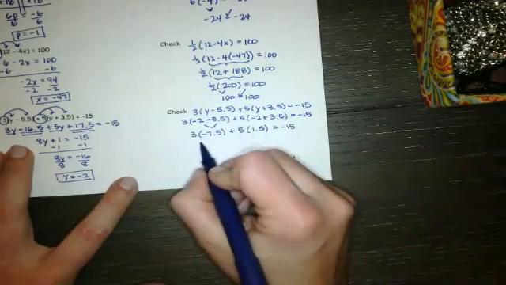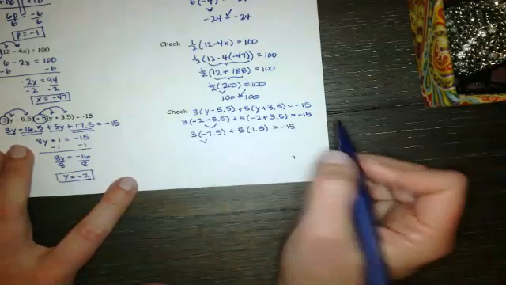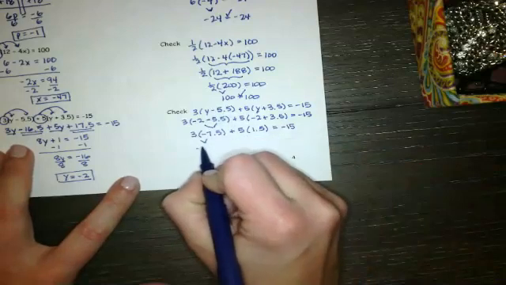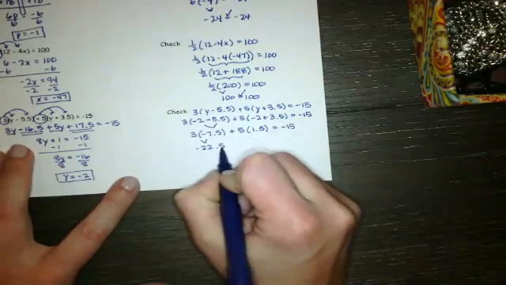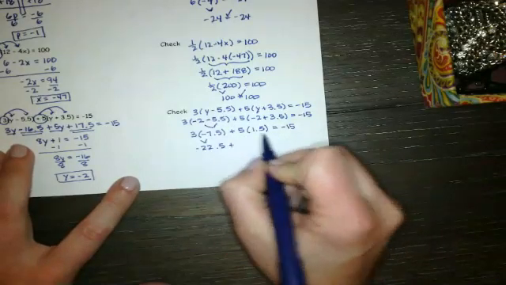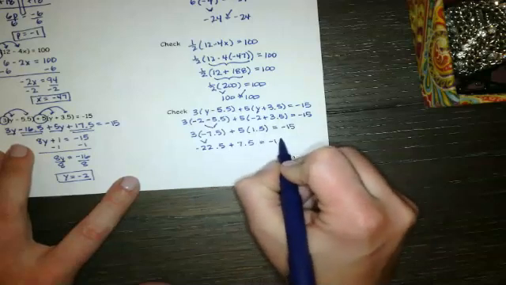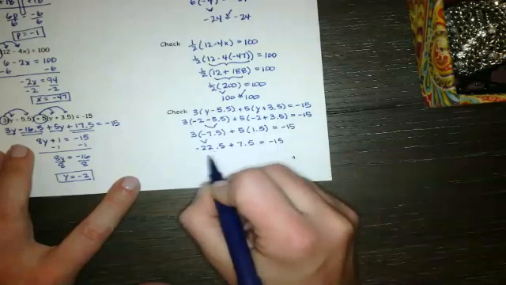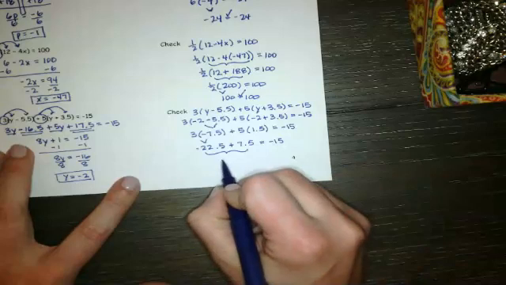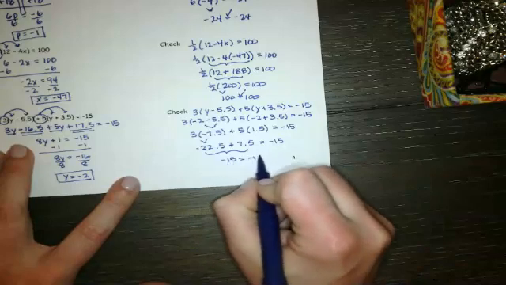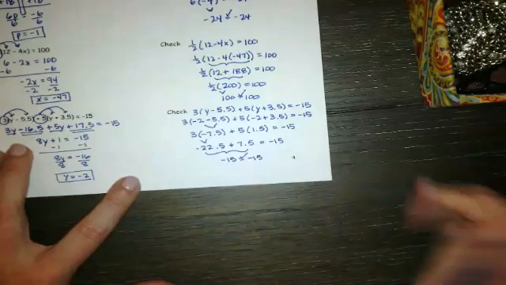Now I have to do these multiplications first. 3 times negative 7.5 is negative 22.5, and 5 times 1.5 is positive 7.5, and then I throw this into my calculator if you want, and we get negative 15 equals negative 15, and it checks.